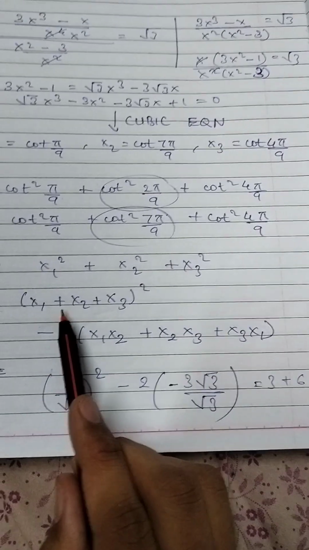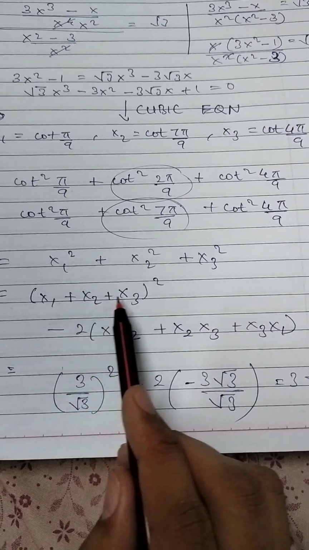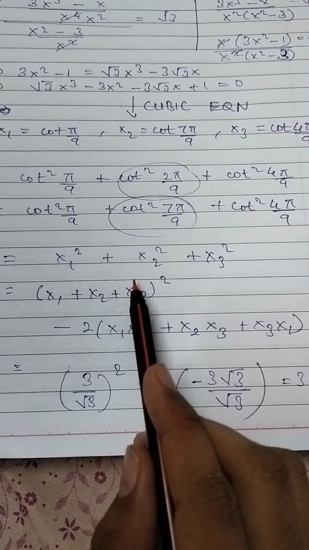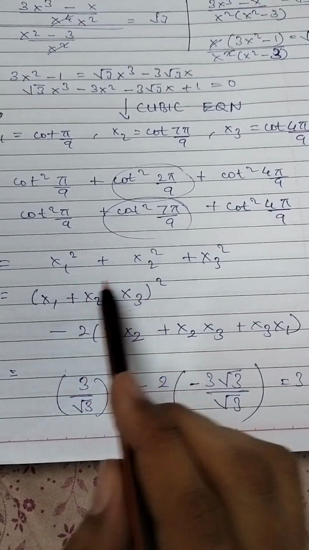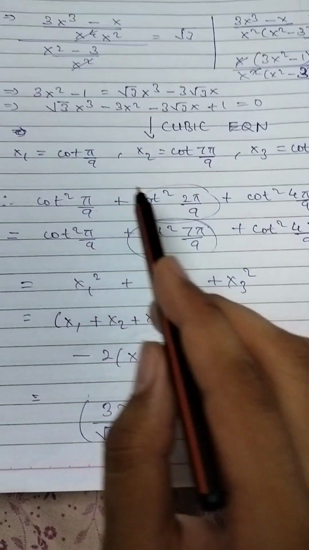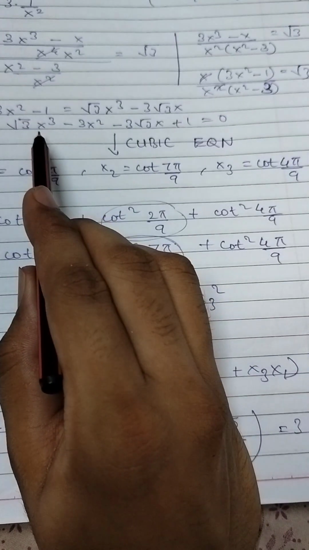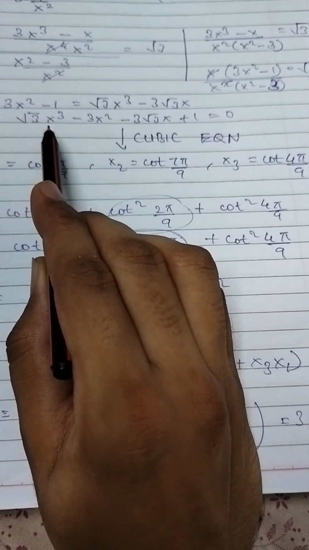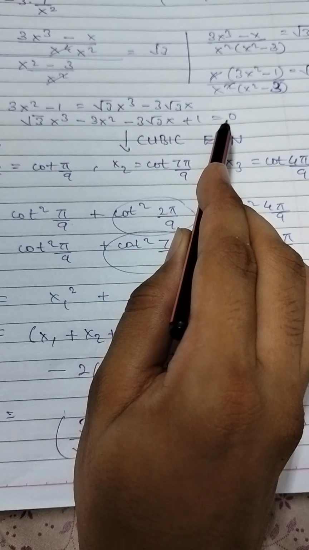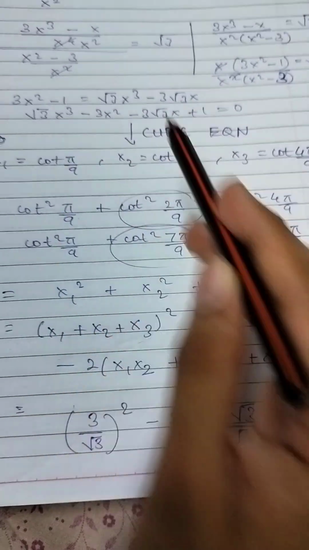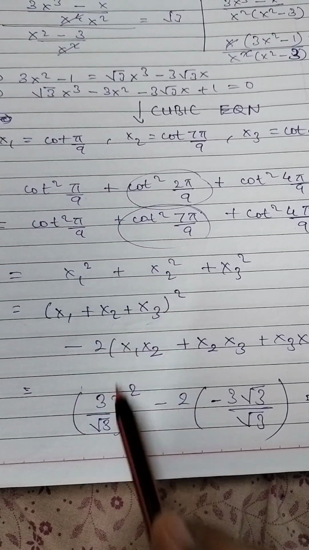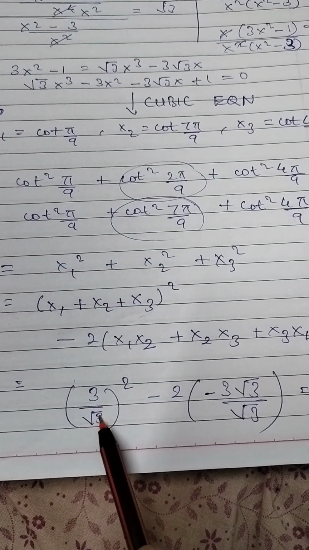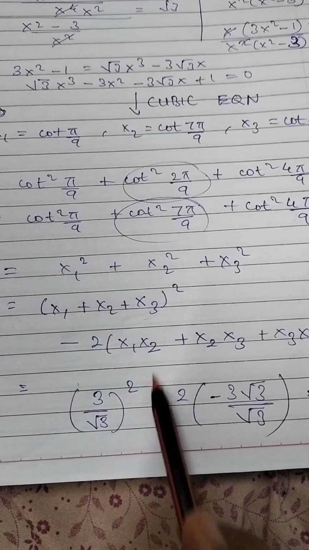Now you can actually solve this. For x1 plus x2 plus x3, there is a way of finding it. This is basically the sum of roots, the sum of all roots. You can find this out from the cubic equation. Apply the formula for the sum of all the roots, alpha plus beta plus gamma, and from this you will get the sum of all roots as 3 by root 3. And I put it in the equation.